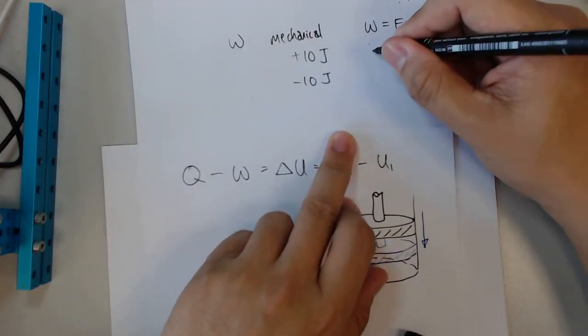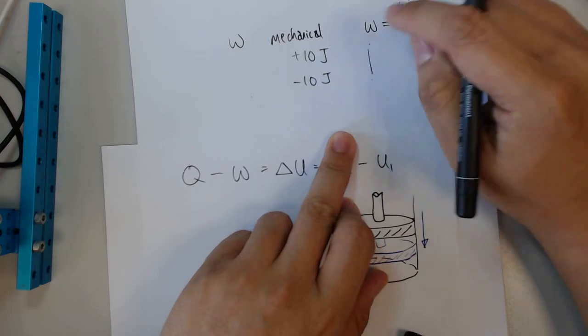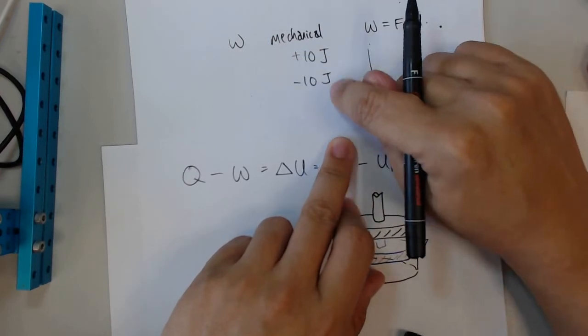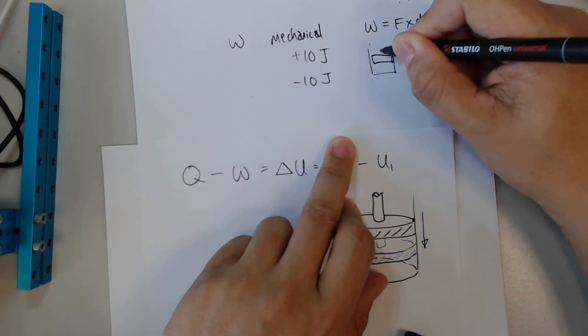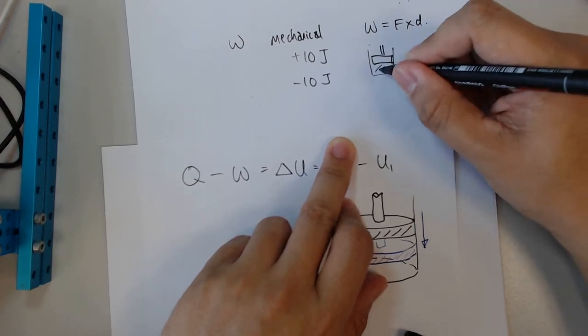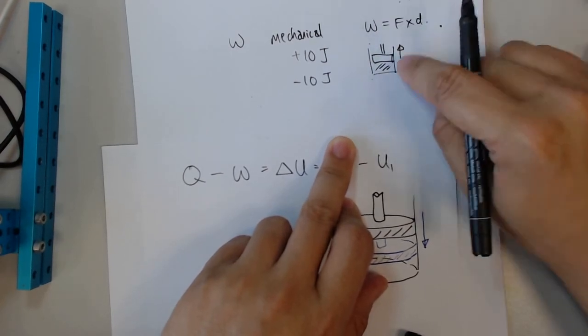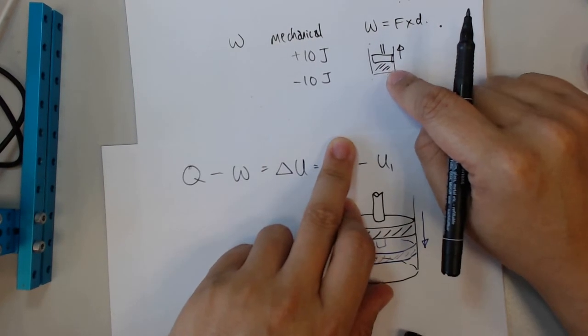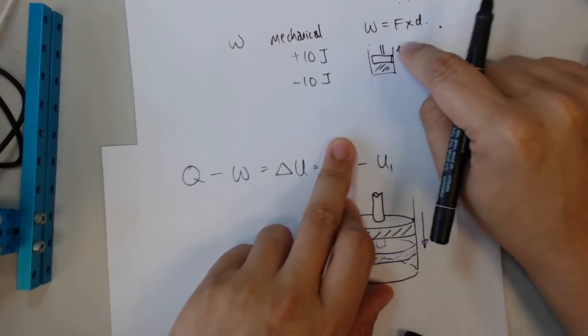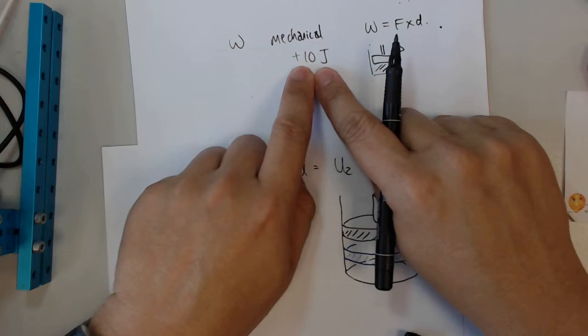We can treat it as the work done by the fluid or work done on the fluid. So if I have a cylinder and a piston, and the gas inside is actually pushing the piston up, the gas is actually doing work. So in this case, the work done comes in the form of plus 10 joules.